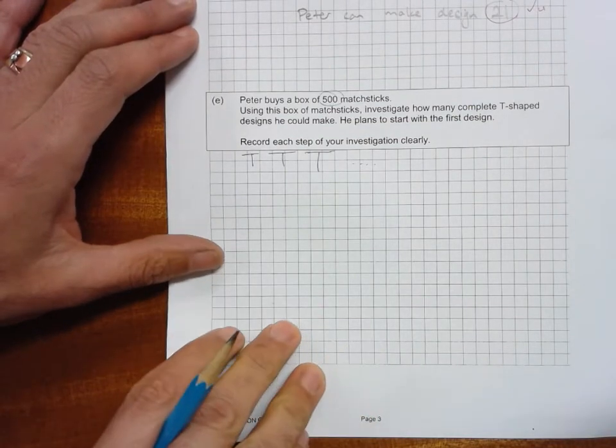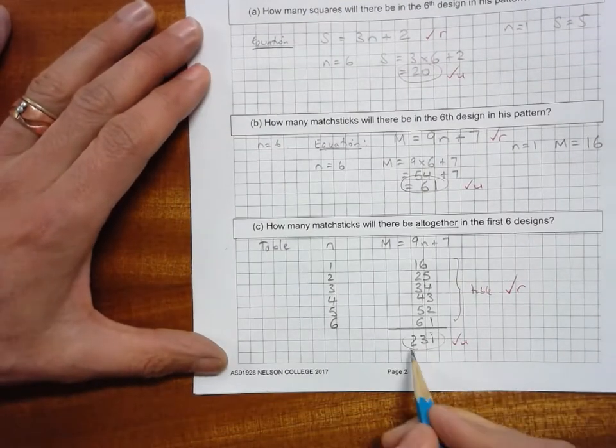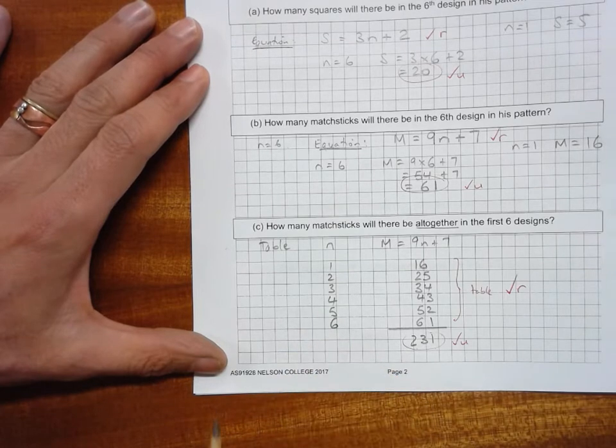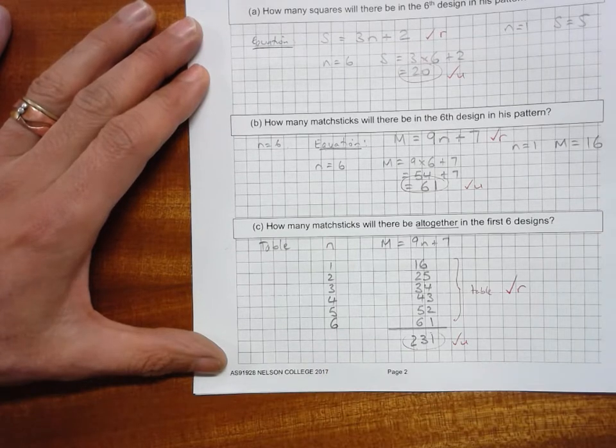If I look back at the working I did for part C, I can see that 231 matchsticks would allow me to do all the first 6 designs. So I'm going to continue my table from 6 designs onwards to work out how many more shapes I could do.